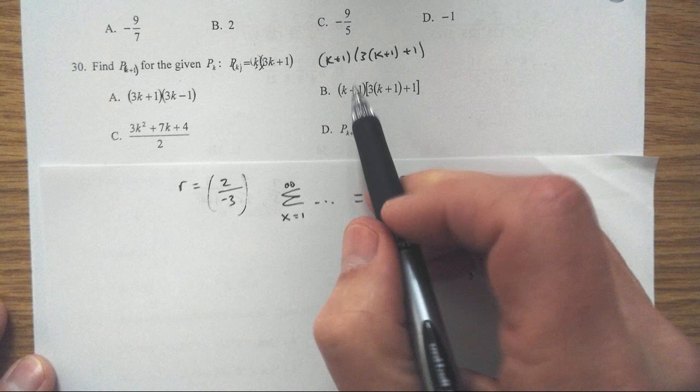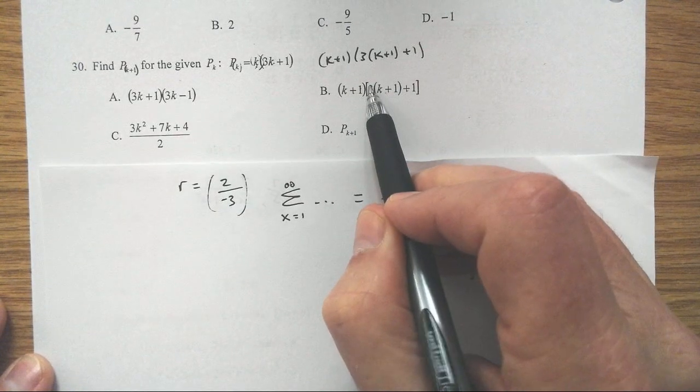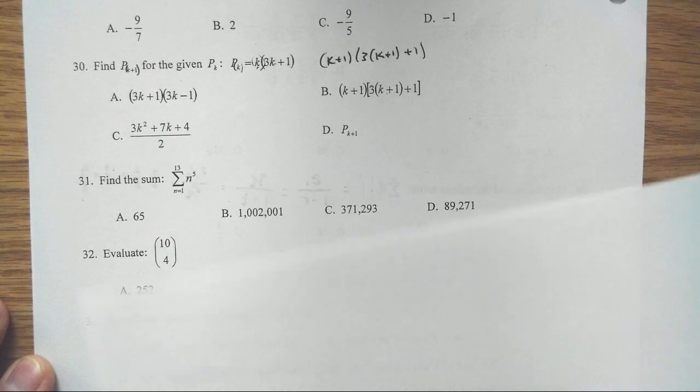Do I need to simplify that? Doesn't look like it, because they didn't do it here, and we've got exactly the same thing. It's just a function.